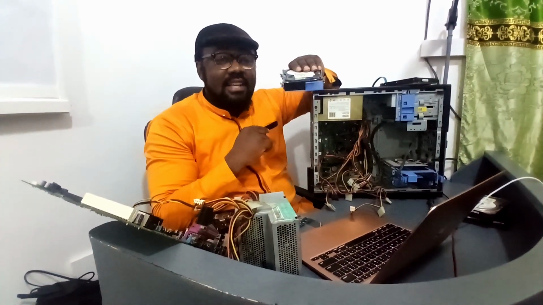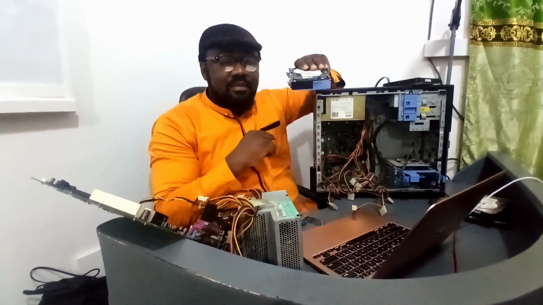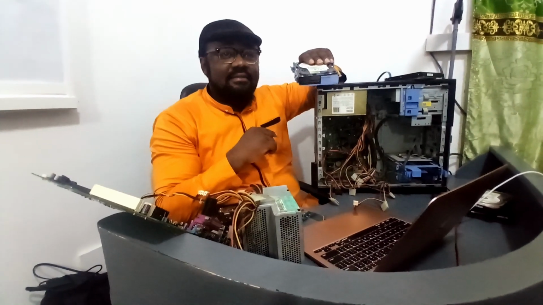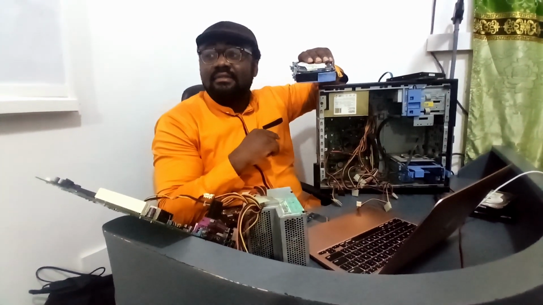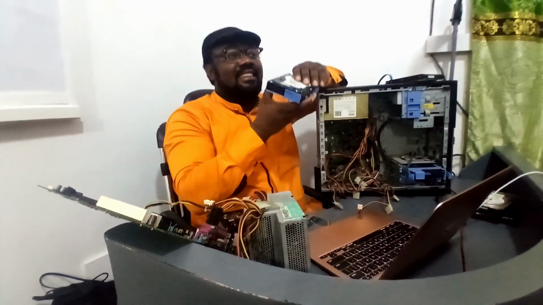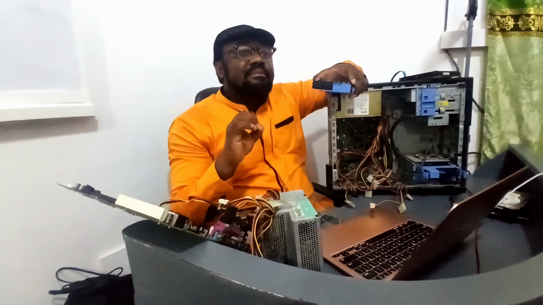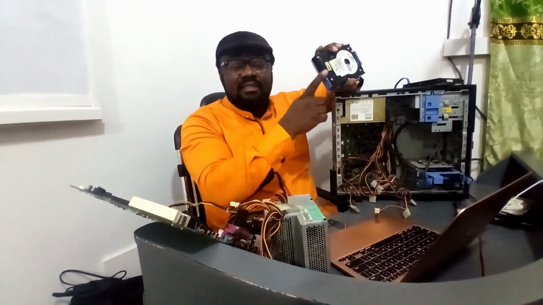Now, your hard disk drive, do you know what it does? What does it do? Excellent. Are you here? Every information or data on your computer is on your hard drive.